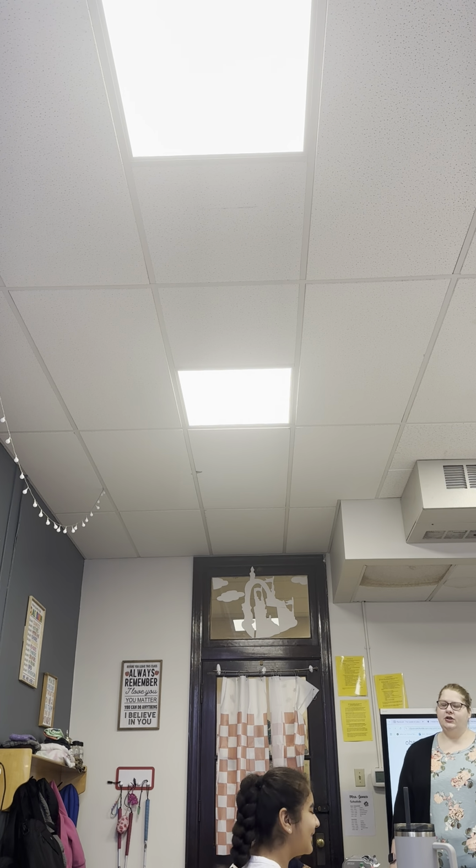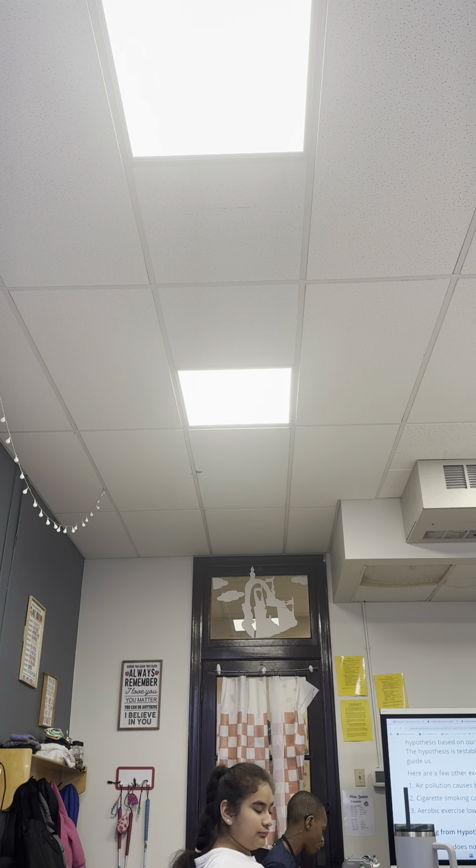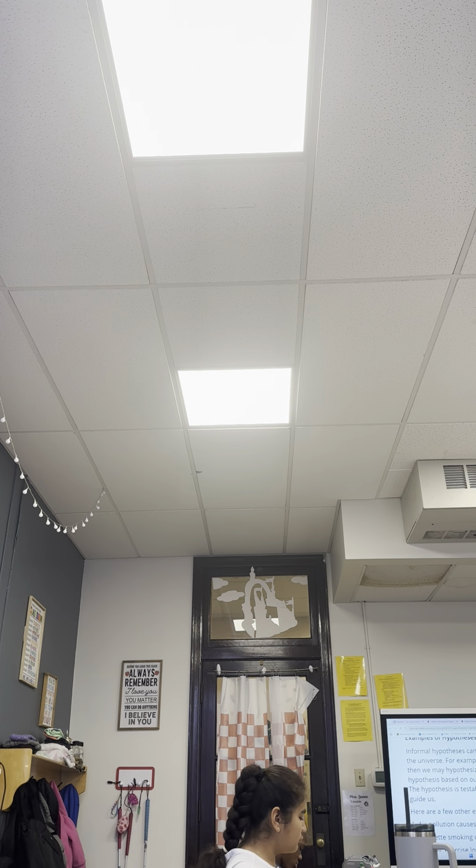With the hypothesis, the scientist can design an experiment. There's a picture of a scientist with test tubes. Experiments are based on a hypothesis. Example of a hypothesis. Informal hypotheses can be made from our interaction with the universe. For example, if the sky is cloudy in the morning, then we may hypothesize that it will rain later. If we form this hypothesis based on our knowledge of clouds and precipitation, the hypothesis is testable because we have the weather record to guide us.